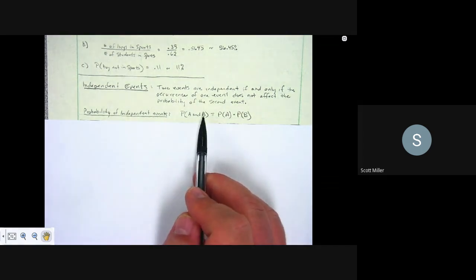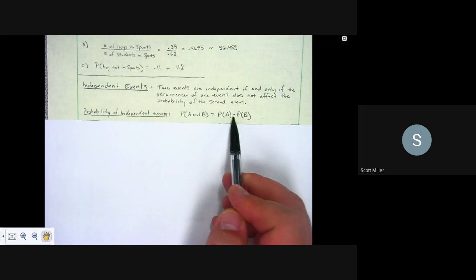Oh, before I do that, you can't answer it yet. We need to know something else first, and that is this. A new type of event, the independent event. Two events are independent if and only if the occurrence of one event does not affect the probability of the second event occurring. The probability of independent events, okay, the probability of A and B is probability of A times the probability of B.